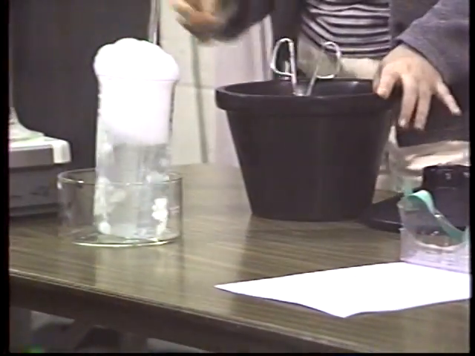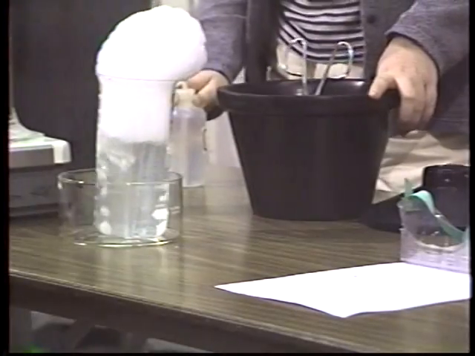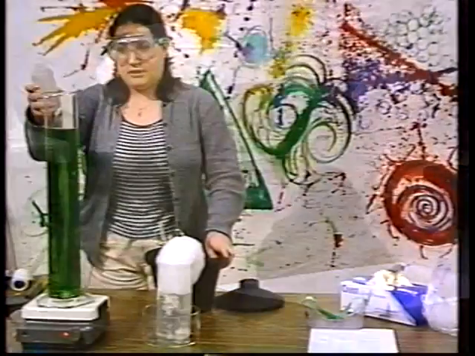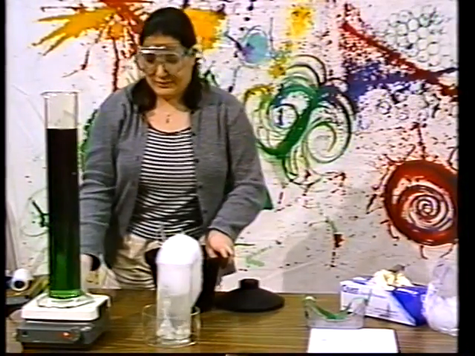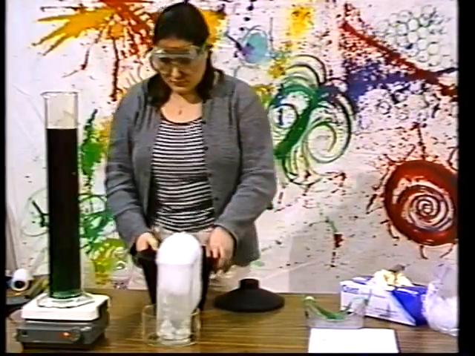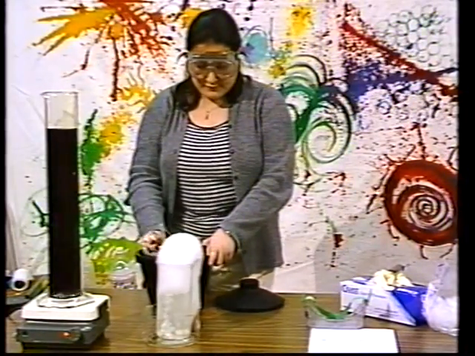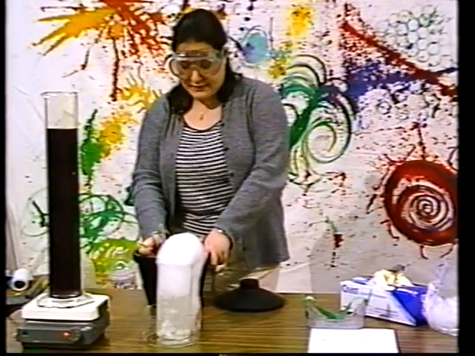And in this one, I have water and some universal indicator, and it changes the water to green because that's neutral. And I have some KOH, which is a base. I'm just going to add it to this. Watch for the color change, and it should change to blue. So now it's basic. When CO2 is dissolved in water, it changes the pH to slightly acidic.